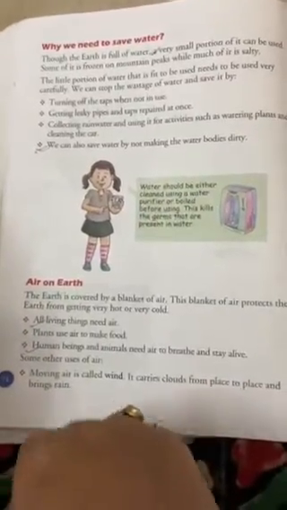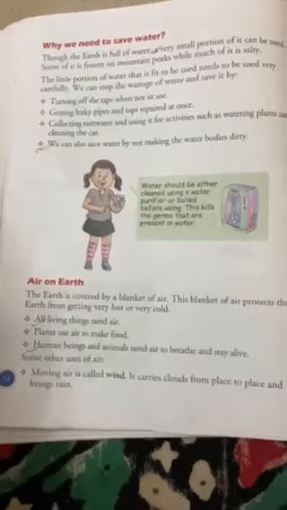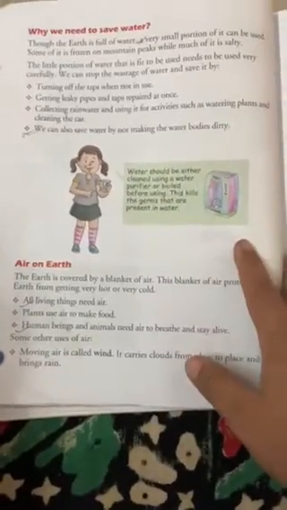Like this we can save water: turn off the taps when not in use. Leaky pipes and taps should be repaired. Collect rainwater and use it for many other purposes like watering plants, cleaning the car, cleaning utensils, and many other ways. So you have to save it.